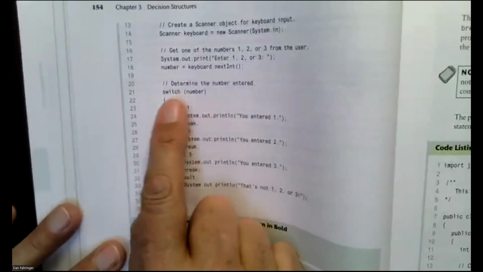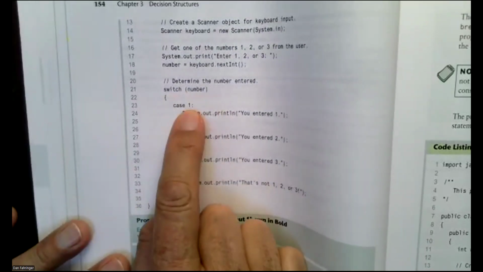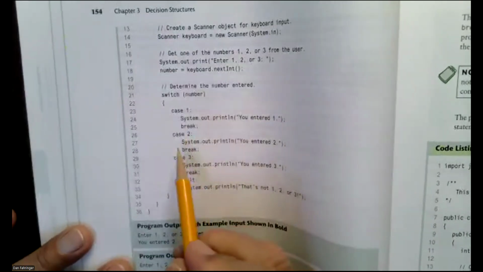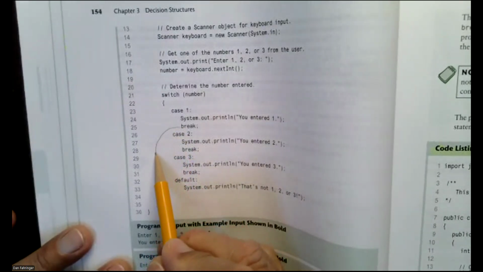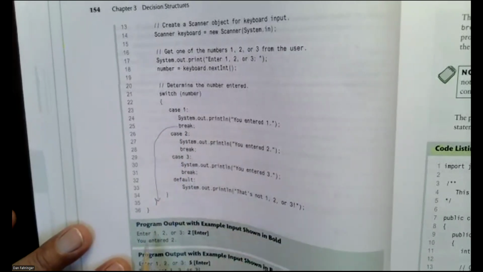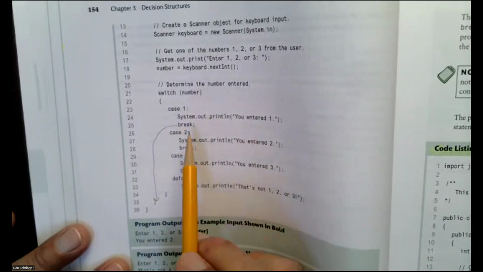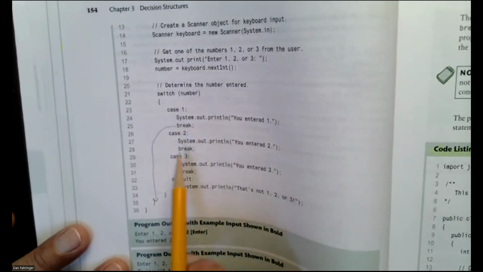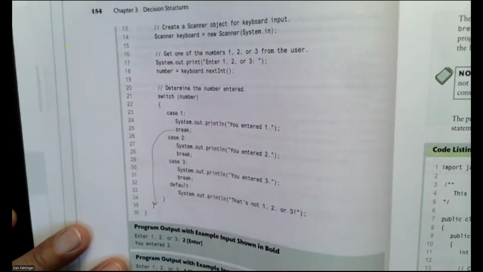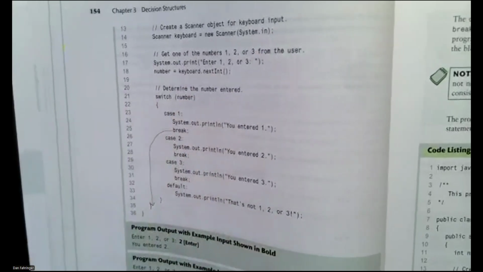You did 313. Here it is. We come in, and if the number equals 1, we put "you entered 1." We hit this thing called a break statement that says get out. This break statement is going to take me down and out of the switch. It's going to take me to the end. So if it's a 1, it does this and out. If it's a 2, it does this and out. A 3, if none of those, it will hit this one. Nice, solid starting example.